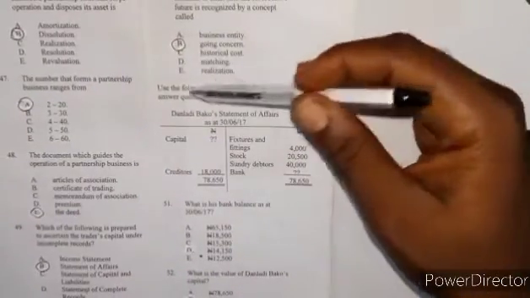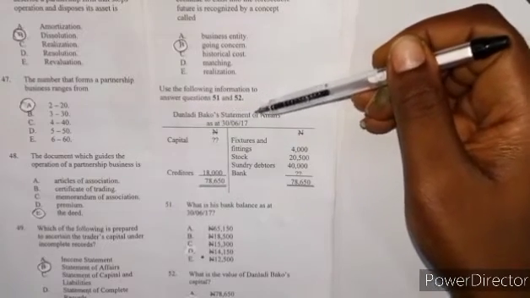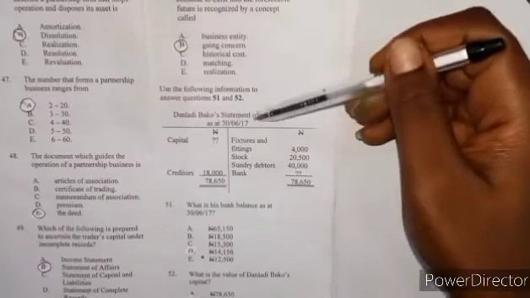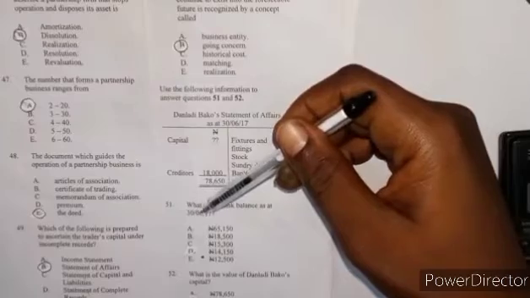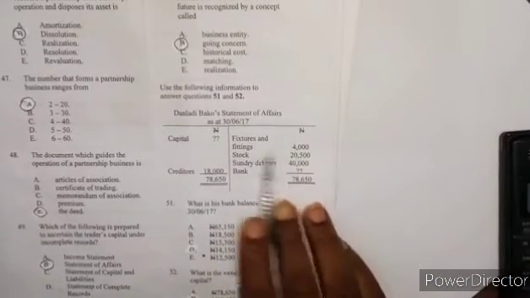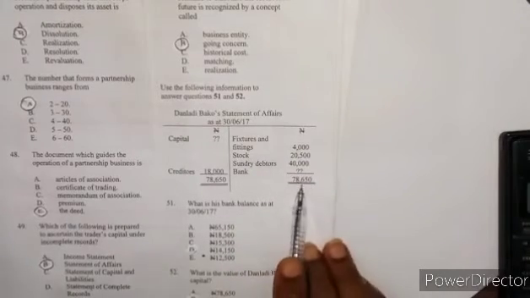Use the following information to answer questions 51 and 52. Danladi Bako, Statement of Affairs as at 30th June 2017. What is the bank balance as at 30th of June 2017? Fixture and fittings is 4,000, stock 20,500, debtors 40,000, and the total is this.